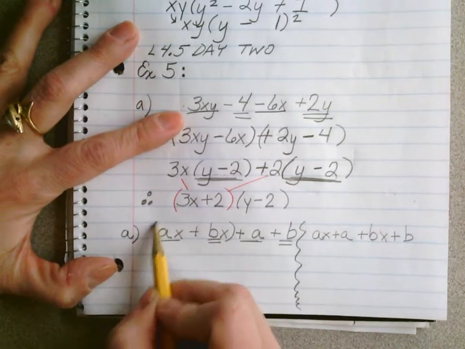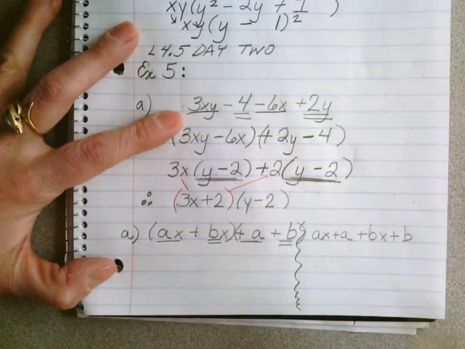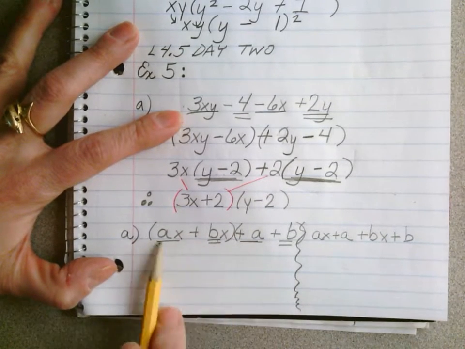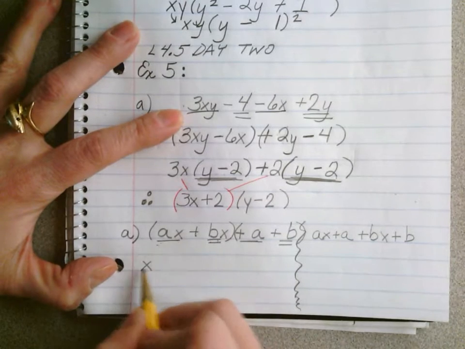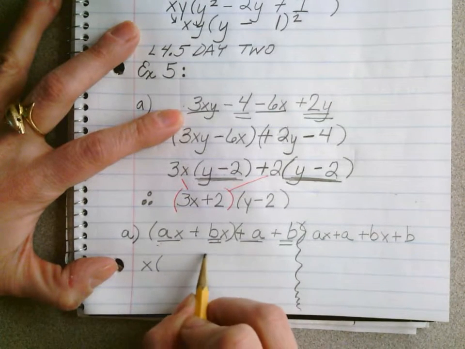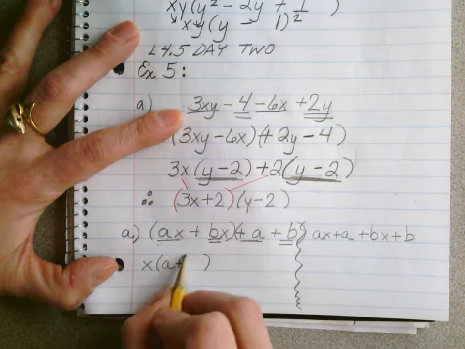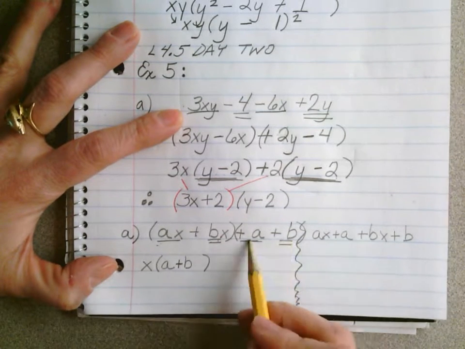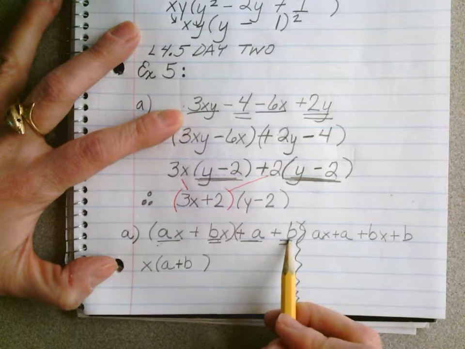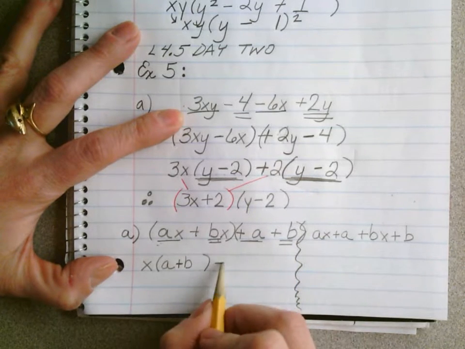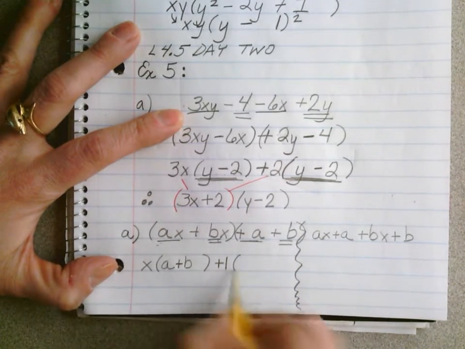We've agreed we're going to leave it like this for now. What does this share? X. X multiplied by what, folks? A plus b. And what do these both share? Only a 1 multiplied by.